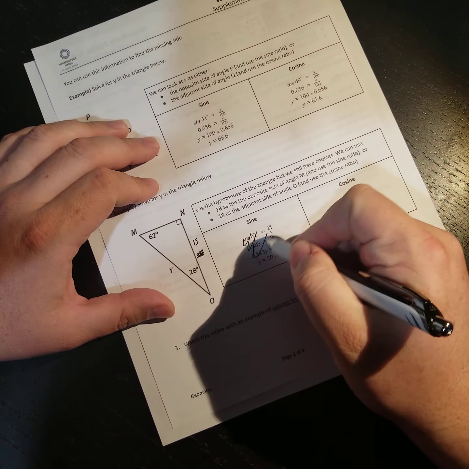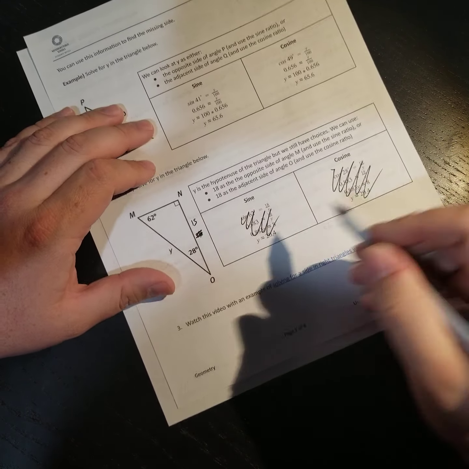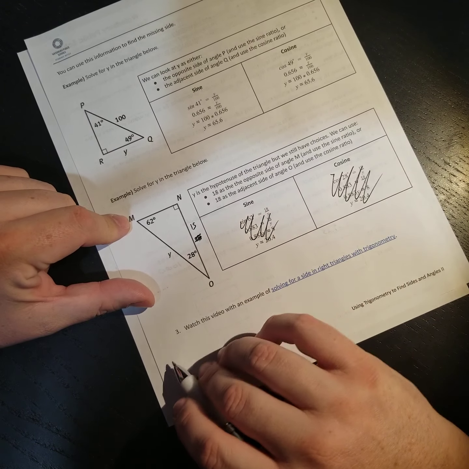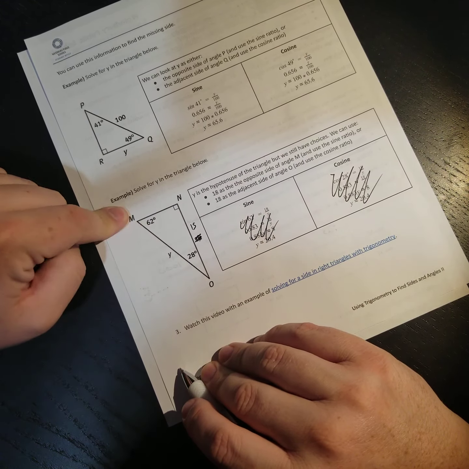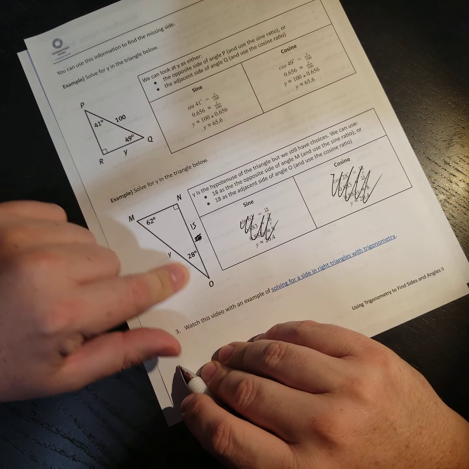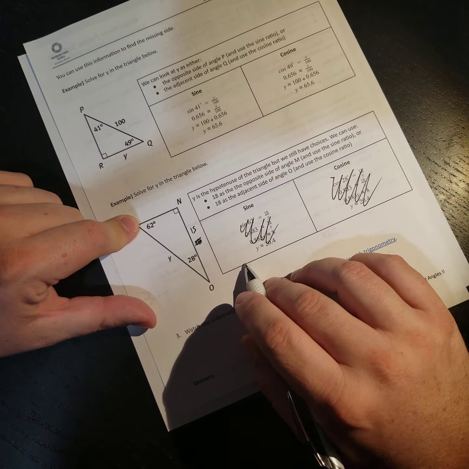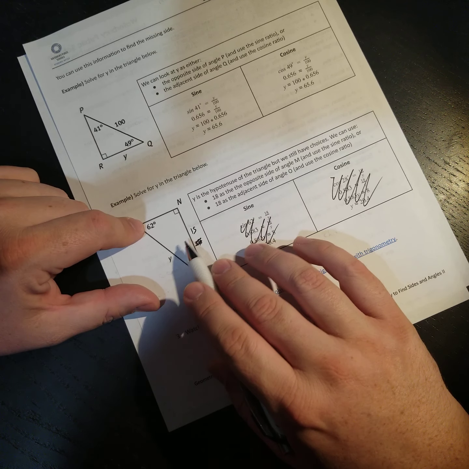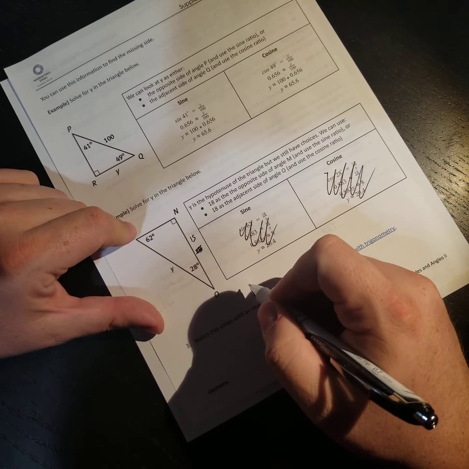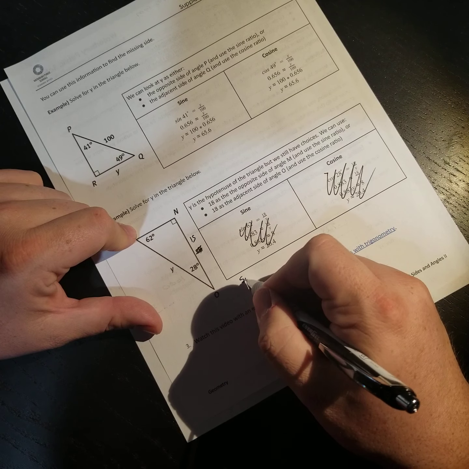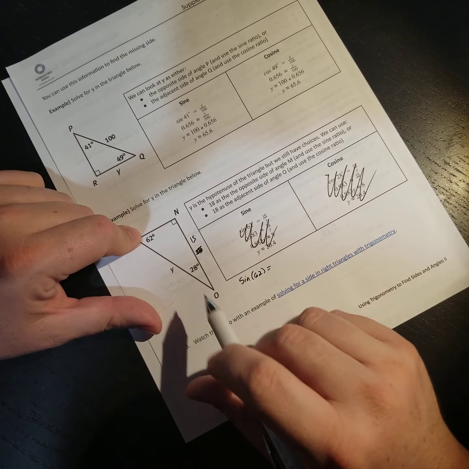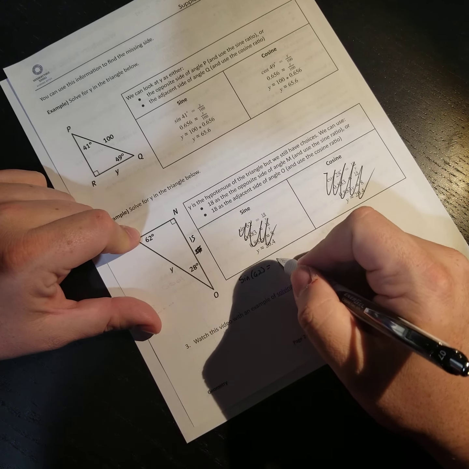How do we set it up? Using sine to solve for y, we're getting the hypotenuse. To get the hypotenuse, using sine. Well, this is the opposite of what? This is the opposite of m, right? So we would say sine of 62 is equal to opposite over hypotenuse, 15 over y.